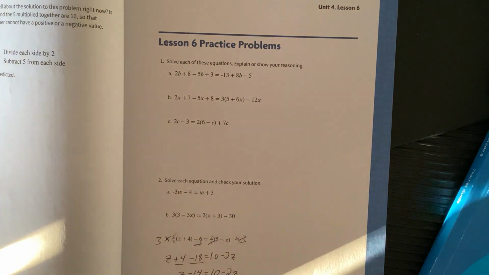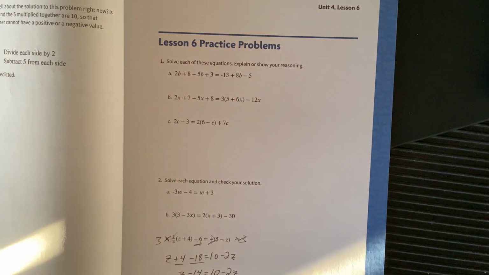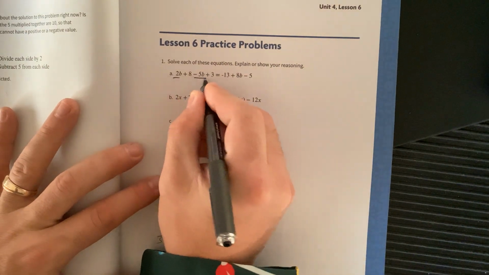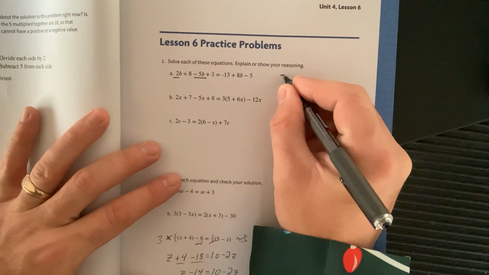All right, so whenever you see these questions, guys, you want to combine like terms on the left side and the right side if you can. First question there, what can I combine on the left side of that equation? What are like terms on the left side of that equation? Yeah, 2b and minus 5b, right? So 2 minus 5 is negative 3b.